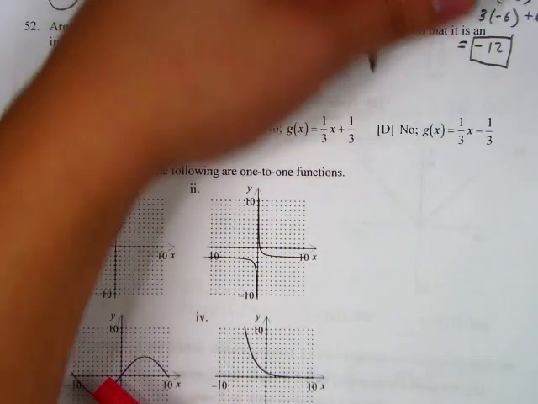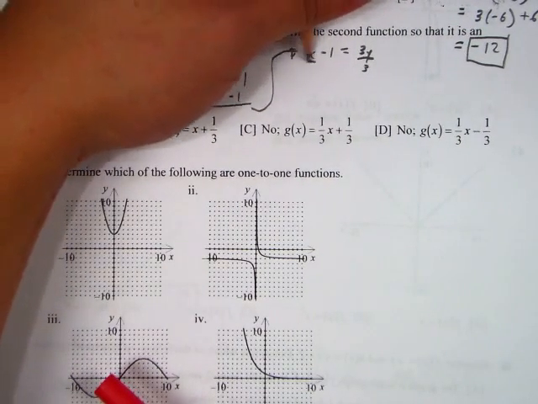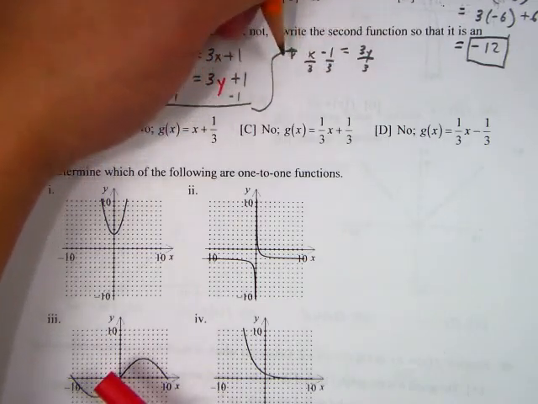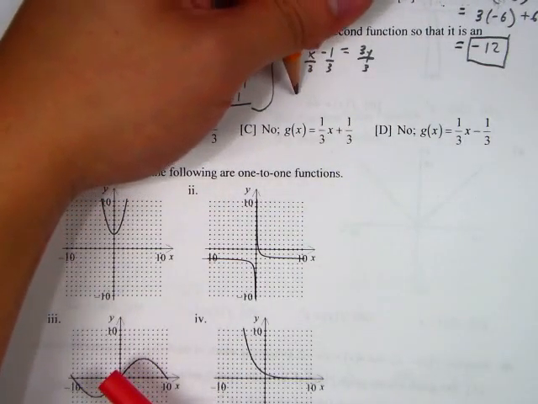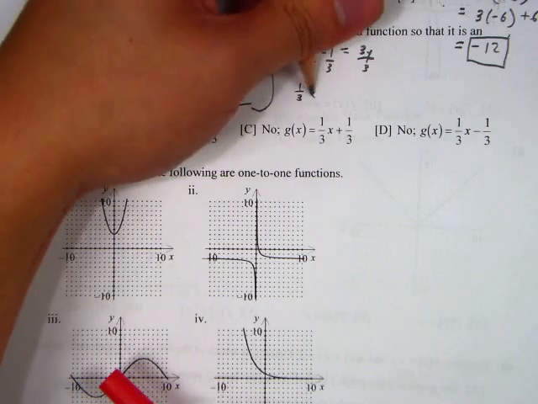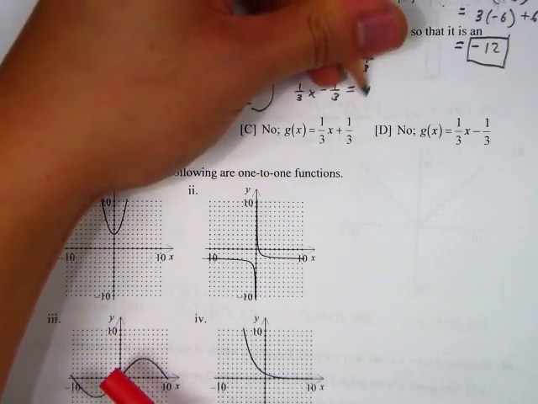And then we're going to divide by 3. So let's divide each term by 3. And we're going to have 1/3 x minus 1/3 equals y.